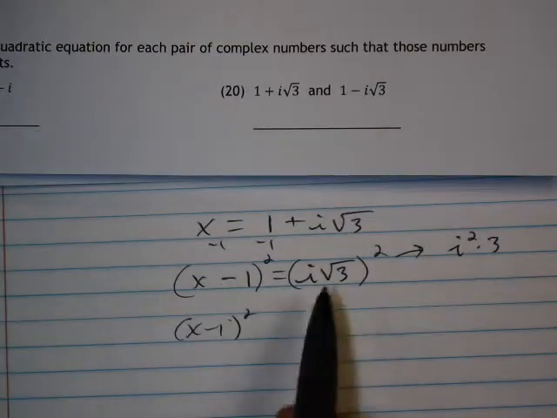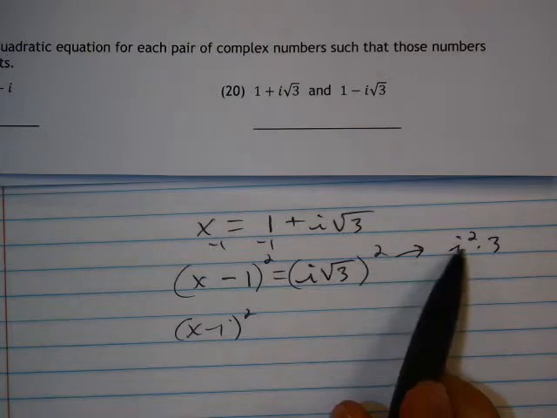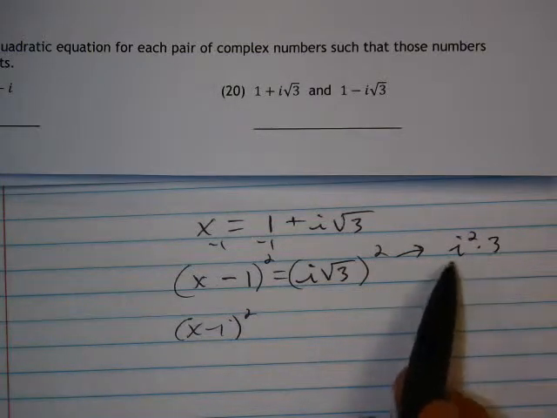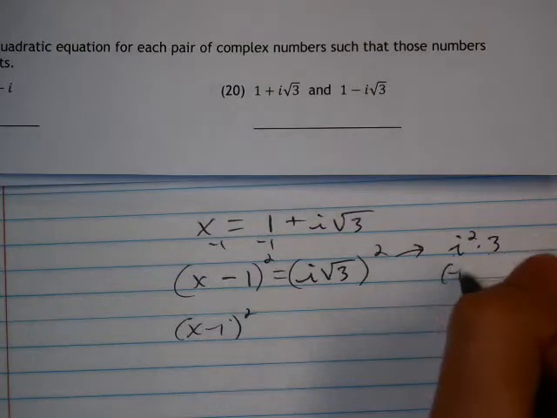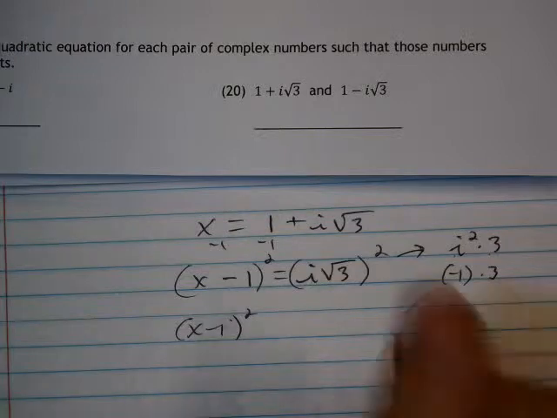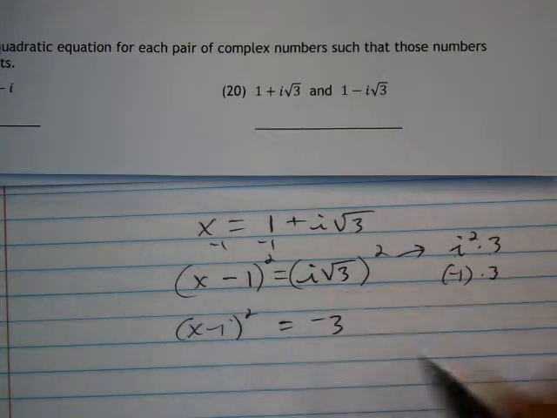What I'm doing is squaring both terms in here. i to the second is i squared. The square root of 3 squared is just plain old 3. Now remember that i squared always becomes negative 1, which means it's negative 1 times 3. So this would actually equal negative 3.